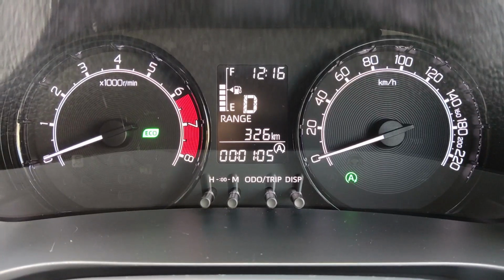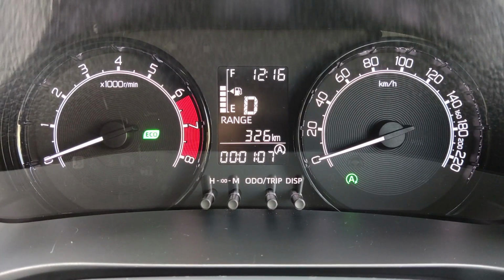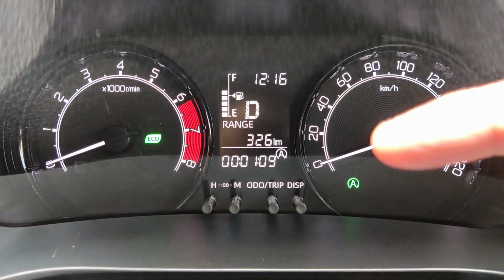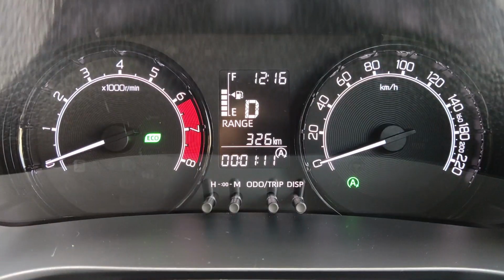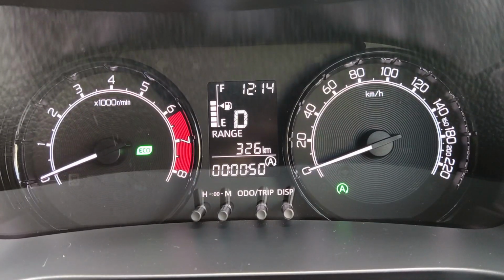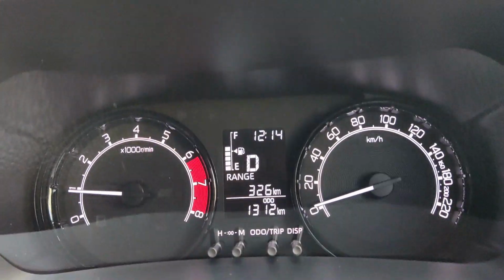I have the 03 setting set up, so the eco idle timer is being displayed on the screen itself. Eco idle has already activated. If you release the brakes, the car starts up again.